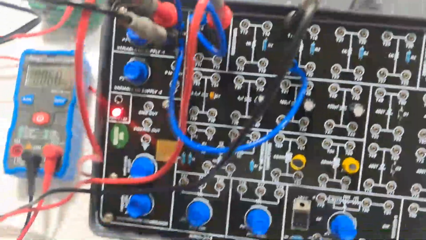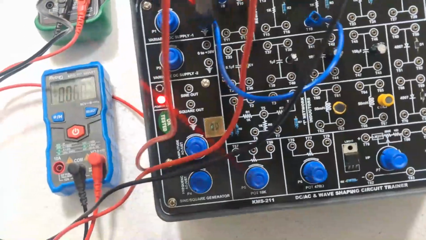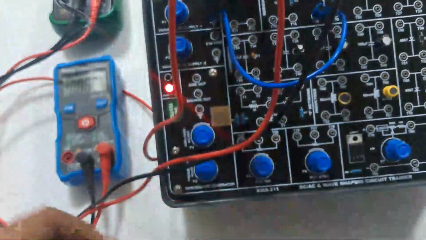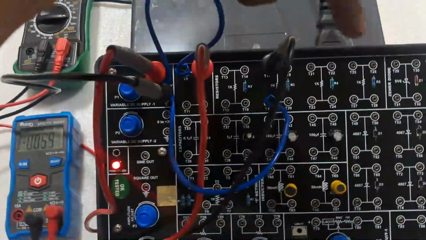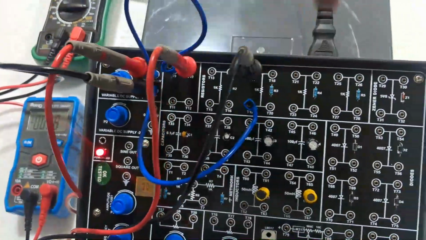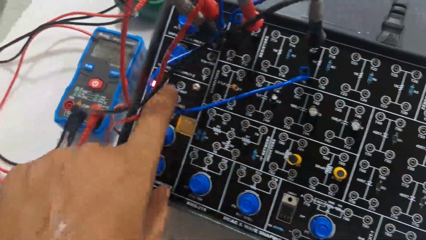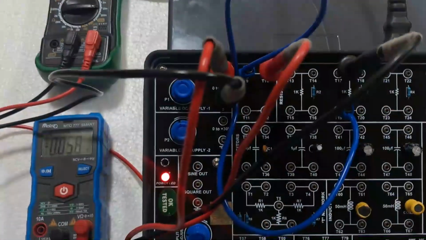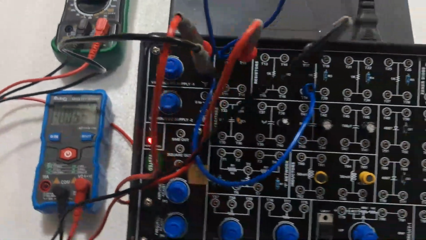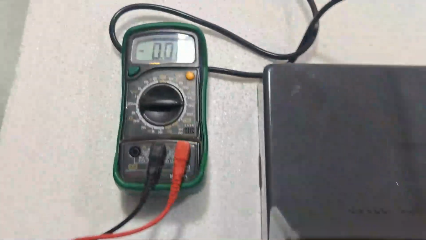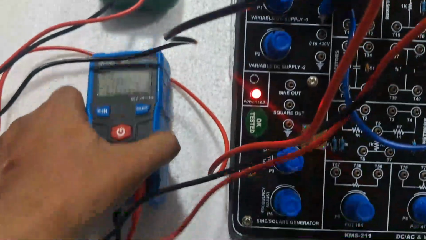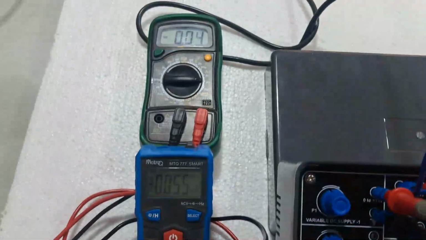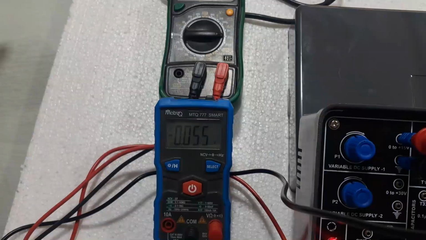What connections I have done is I have used this current meter in between the supply and the resistor. The other part of the resistor goes to the ground terminal of the power supply. That's it. Current meter is connected over here. This is our current meter and this is our voltage. Now let us increase the voltage and see the output on the current meter.